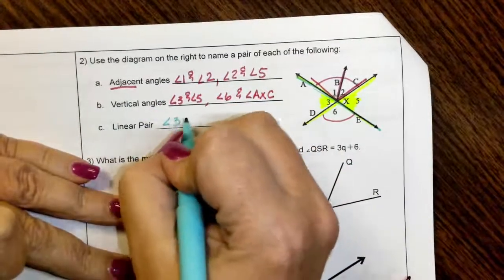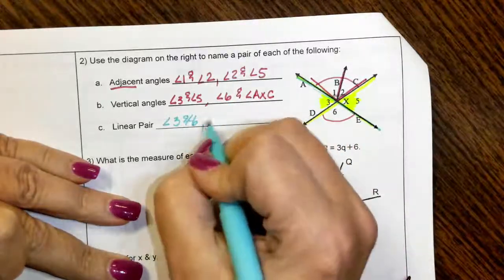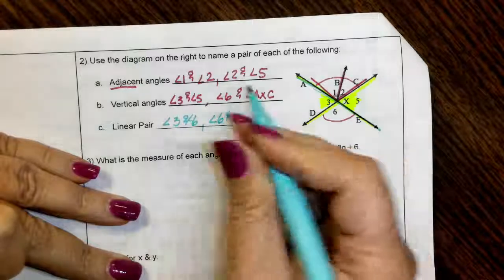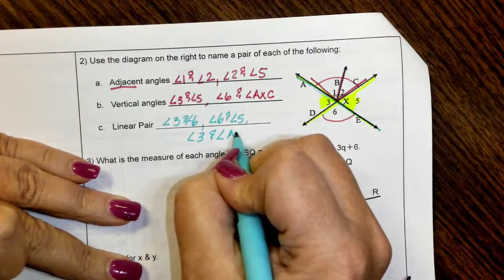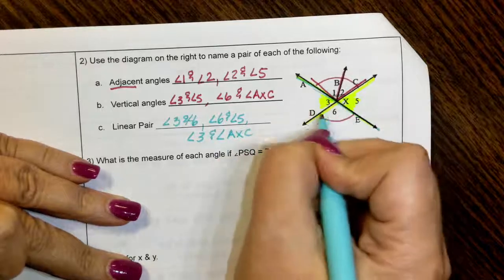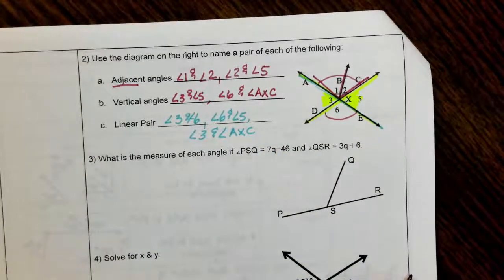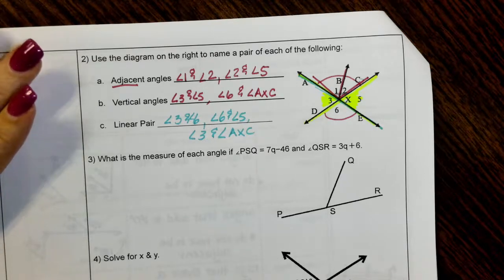So angle 3 and angle 6. You've got angle 6 and angle 5. You've got angle 3 and angle AXC, that red angle right here, angle 3 and angle AXC, they form a linear pair. You're just looking for them to be adjacent and have that opposite ray on their non-shared side. So let's look at some math that goes with this.